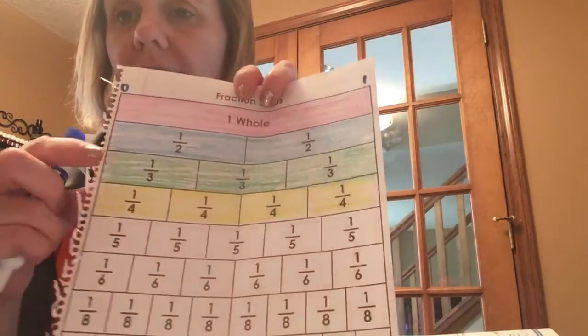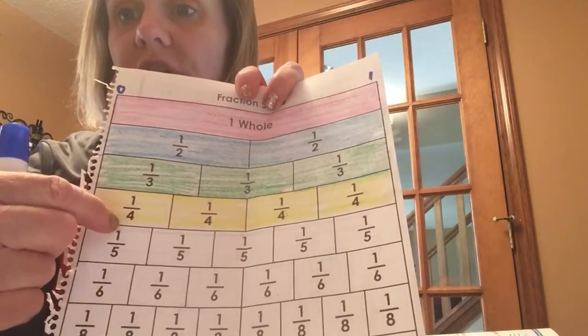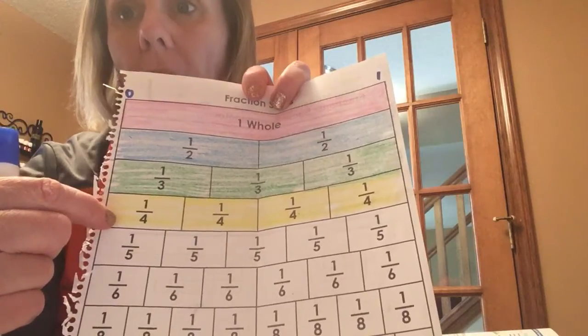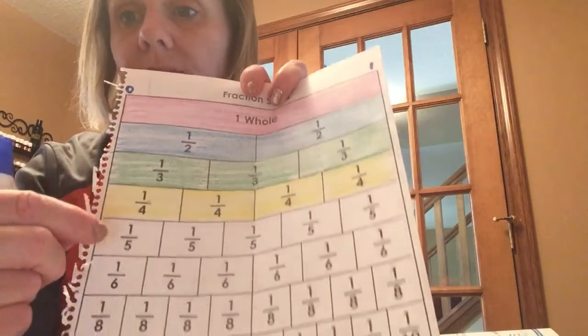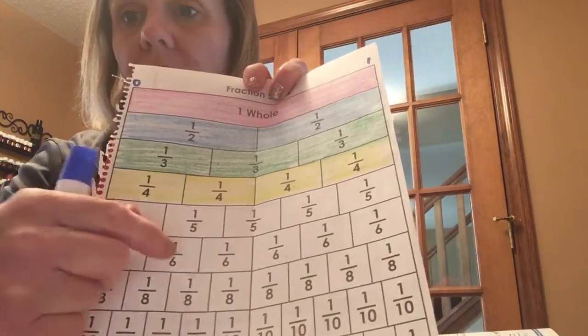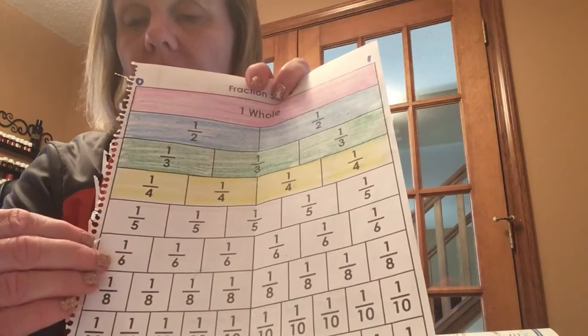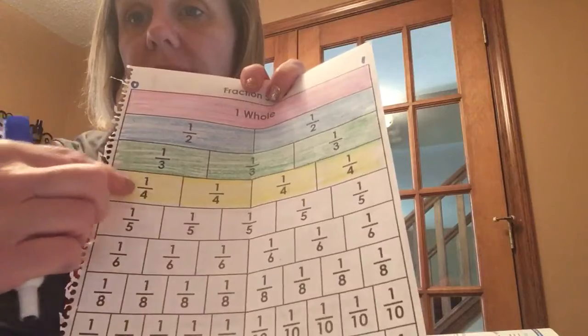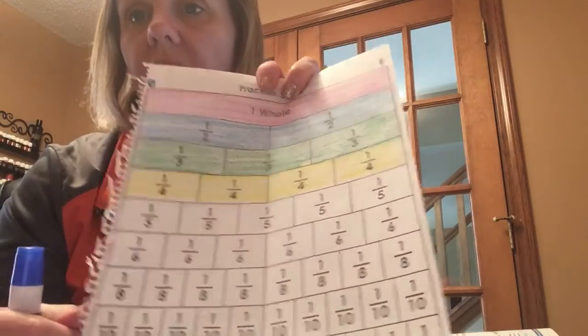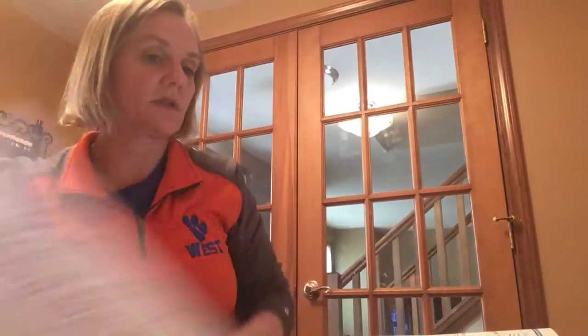So if you look here again, here's 2/4, which is, what is half of 4, 2. And then 3/6, 1, 2, 3, what is half of 6, which is 3. So they're both half. So they're both equivalent fractions. Okay, so that's that part. That was just a quick little tidbit I wanted to show you.